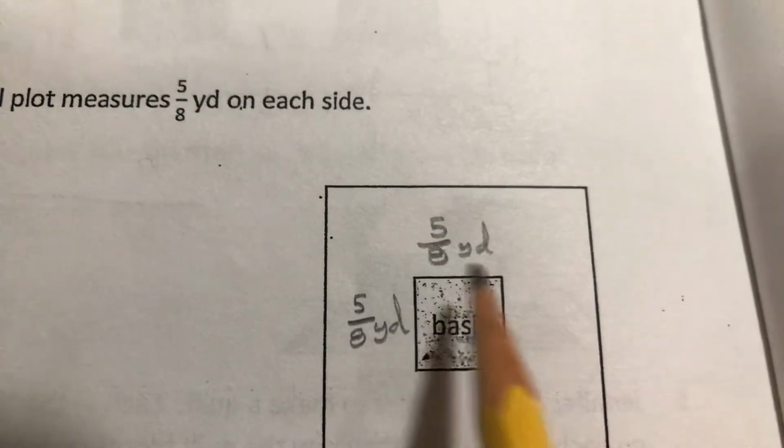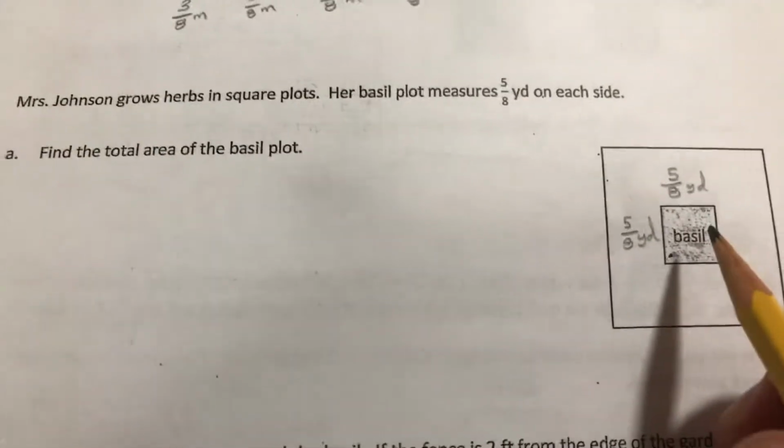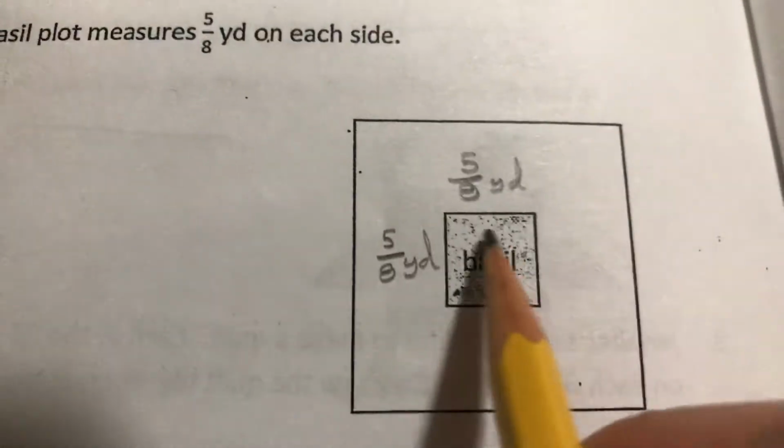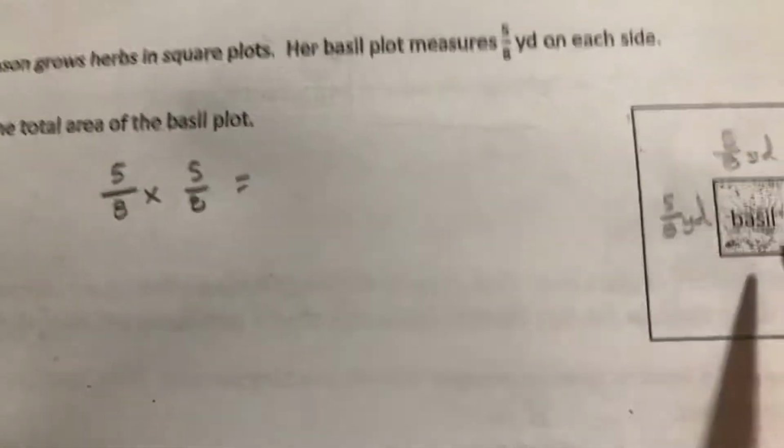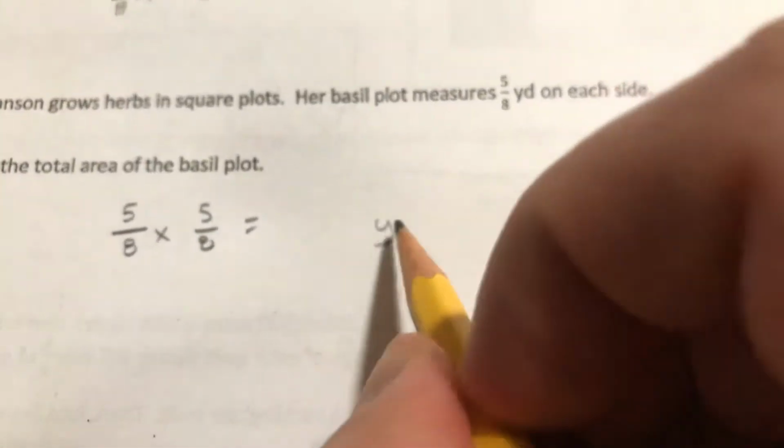For letter A, find the total area of the basil plot: just multiply 5/8 times 5/8. Multiply those 2, and you will get your answer, which is going to be in yards squared. So that's a nice easy one to start.